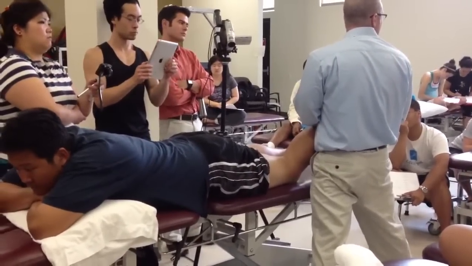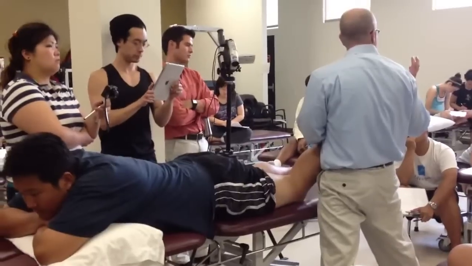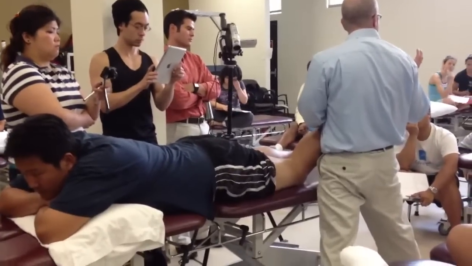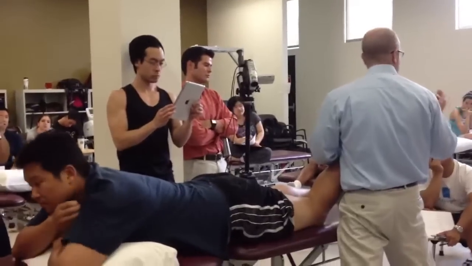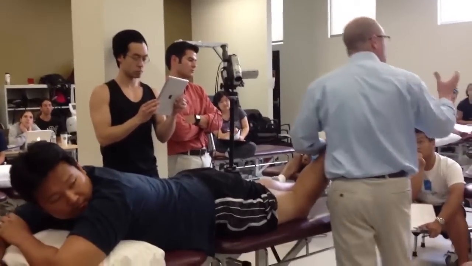Okay? So this is probably the most underappreciated soft tissue technique that we show you guys. We had last year into November saying, so what would you do with this person?